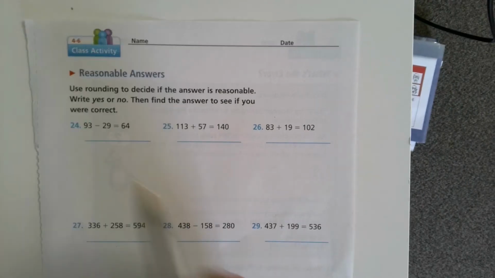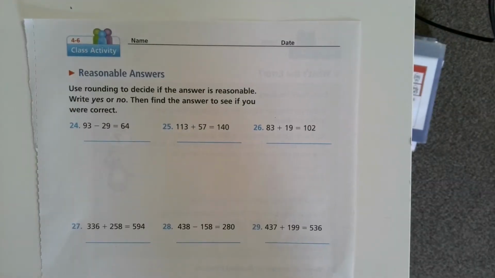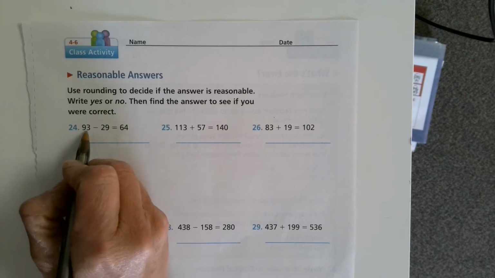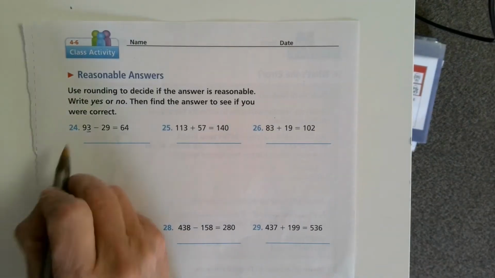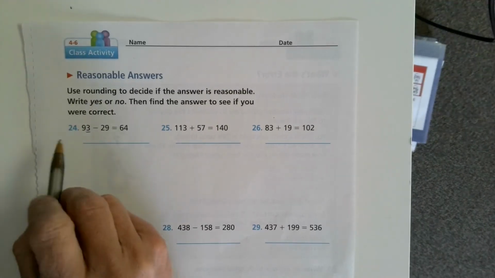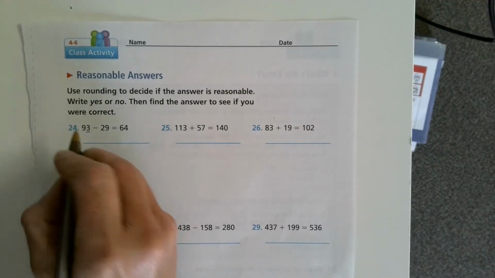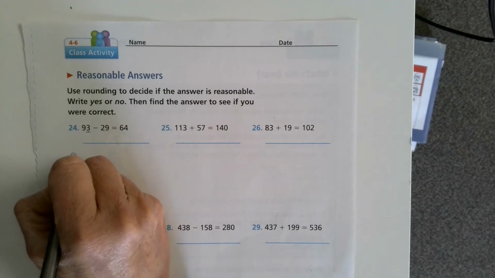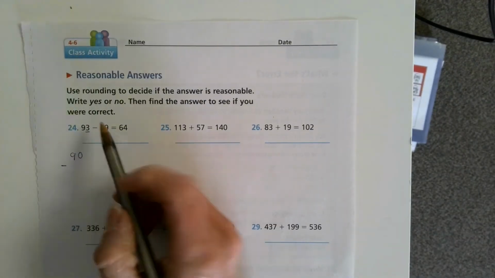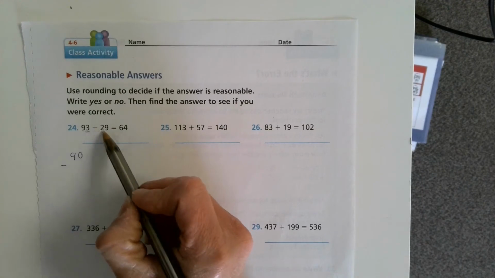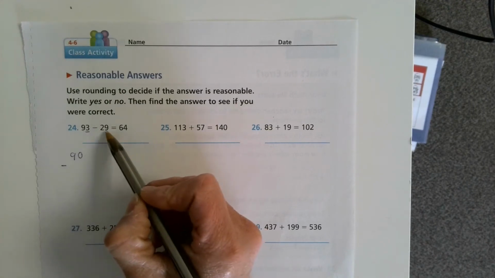Looking at 93, if I were going to round that, I know that there's a 3 in the ones place and 4 and below, take it down low. There's a 9 in the tens place and it's between 90 and 100. So I am going to say 90, and I'm going to stack it because I think that'll help us with our work today. Minus, and I don't want to say 29, I want to round it.